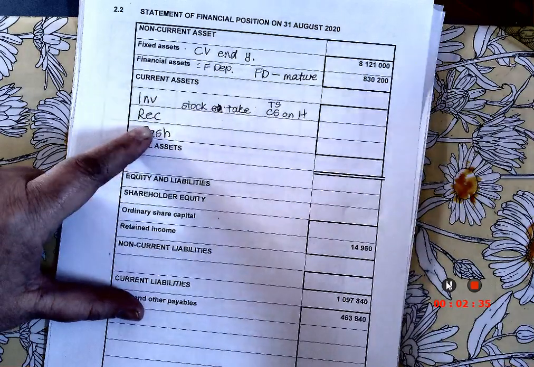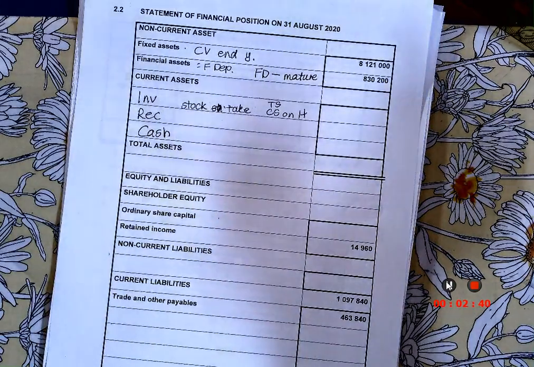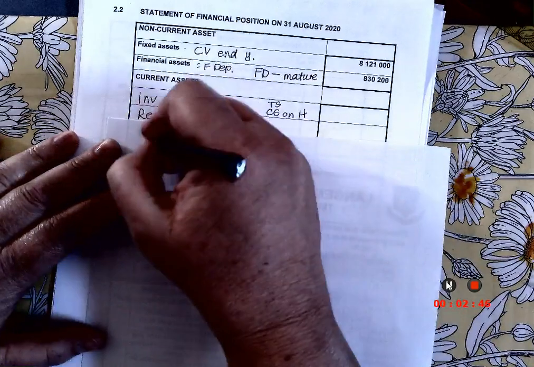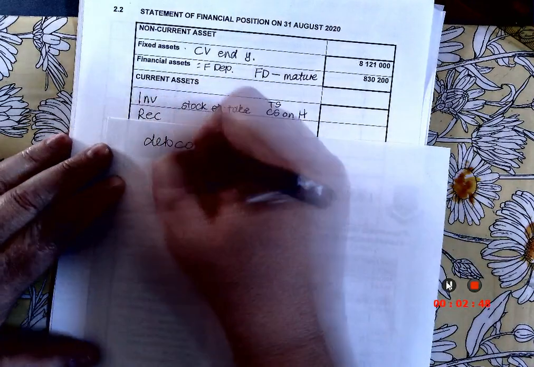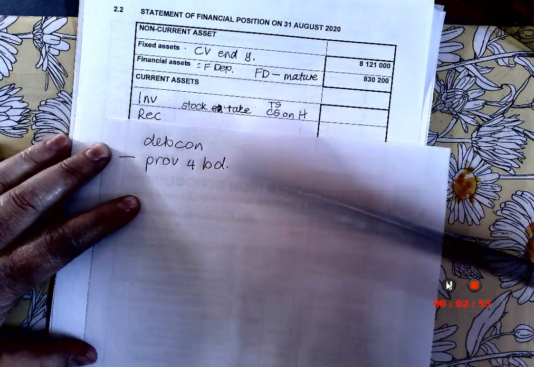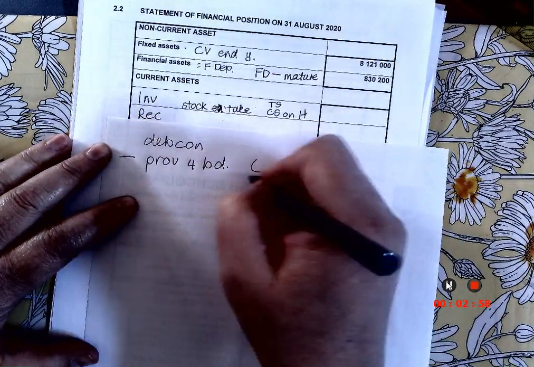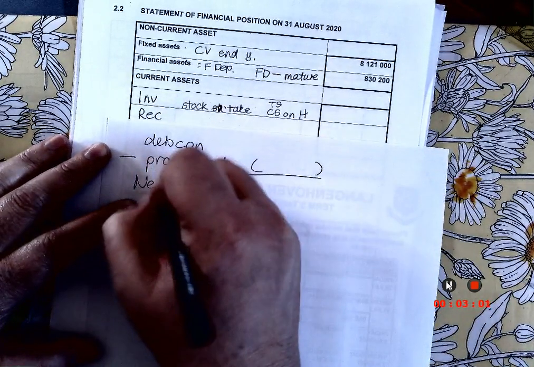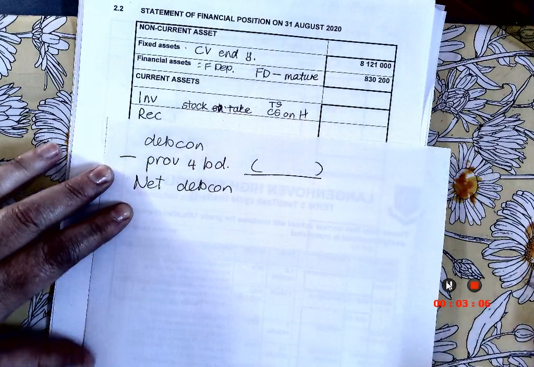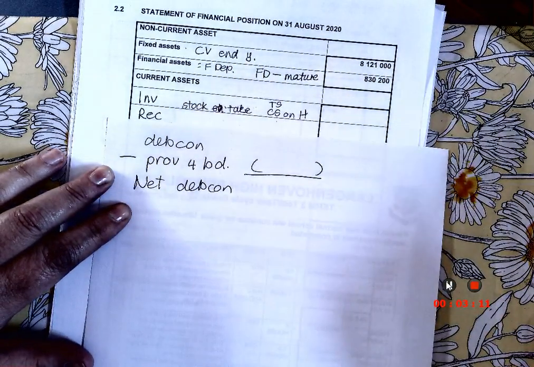Now this is your note for receivables that you need to know. Okay? So I'm going to write it nice and big here, so that you have it. This will be your debtors control, less provision for bad debts. So usually then you get your net debtors. Okay? Because you minused. Unless you don't have to show it if they only ask you the face. But obviously if they ask you the note, you need to know it.